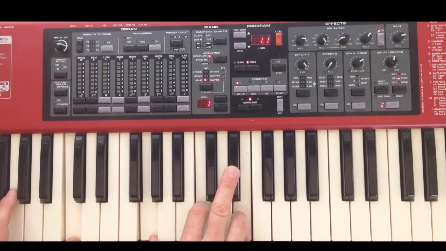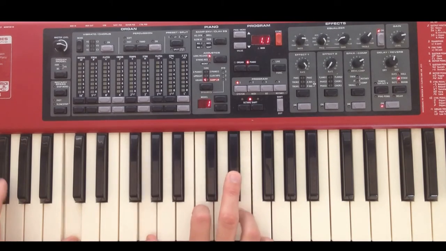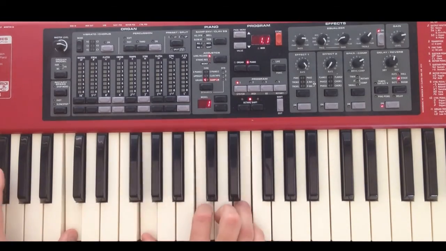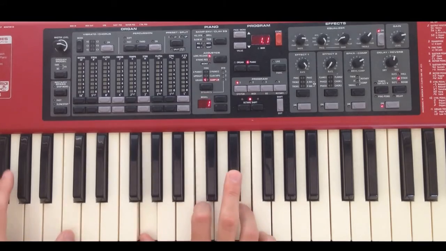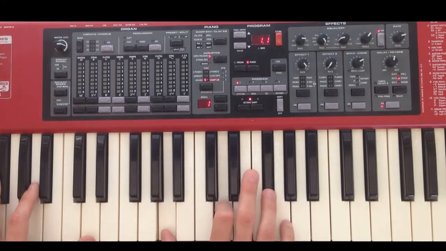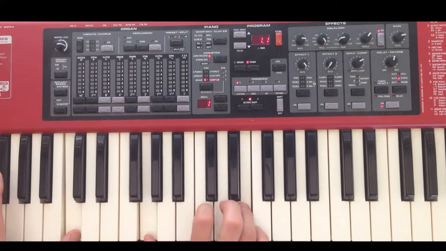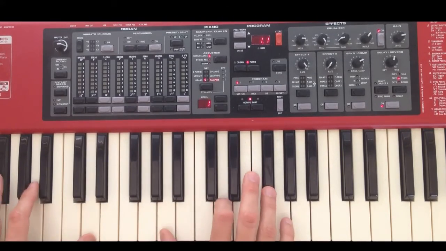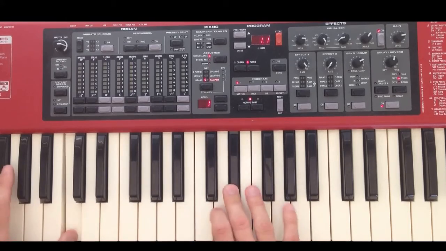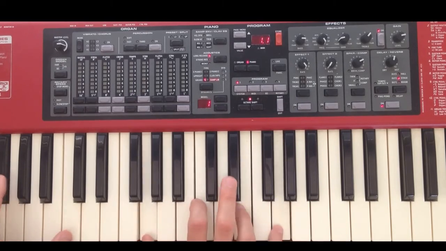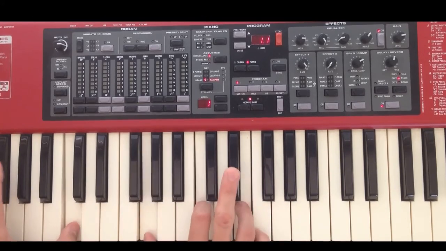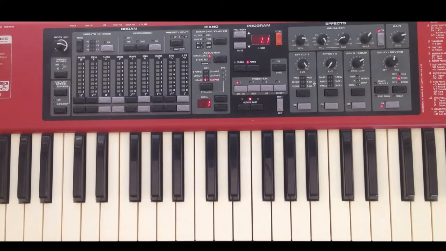It's made of chords, so it's in the key of C major. Ready? There you go. So let me know.